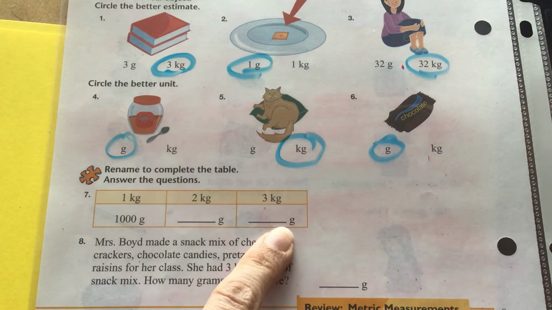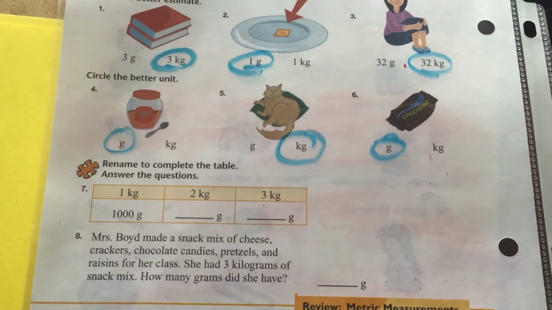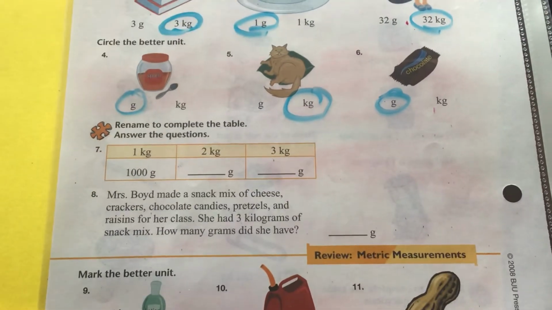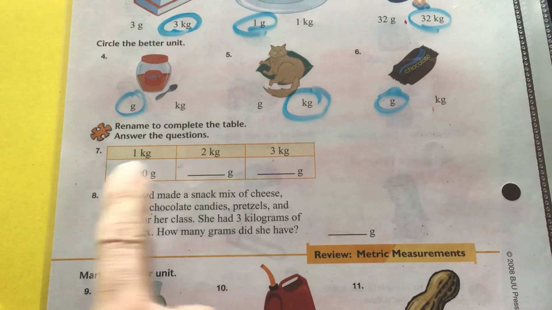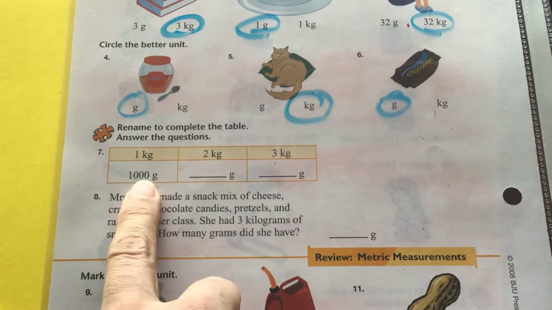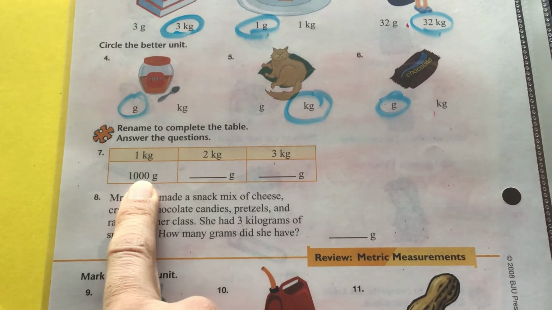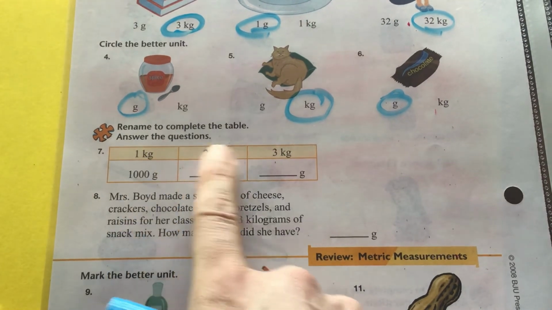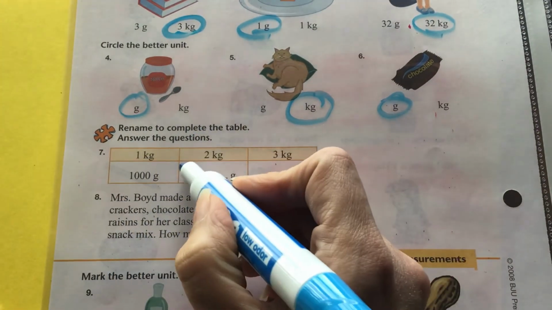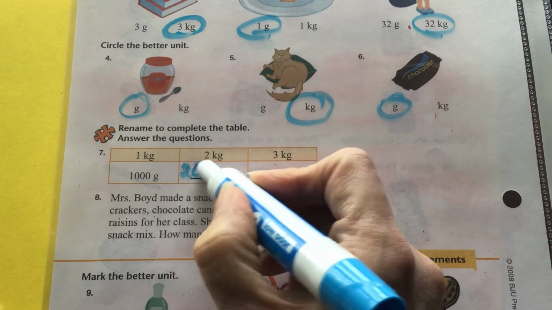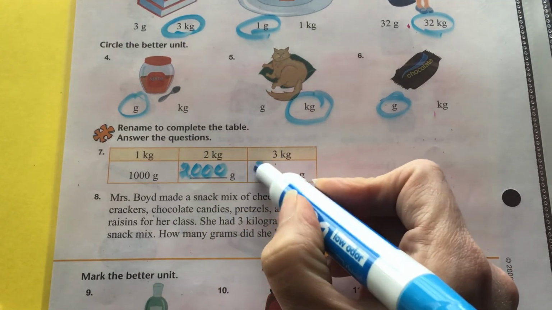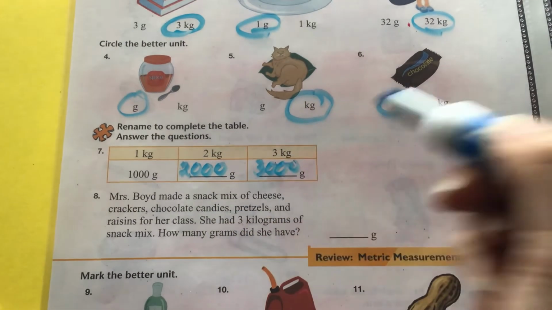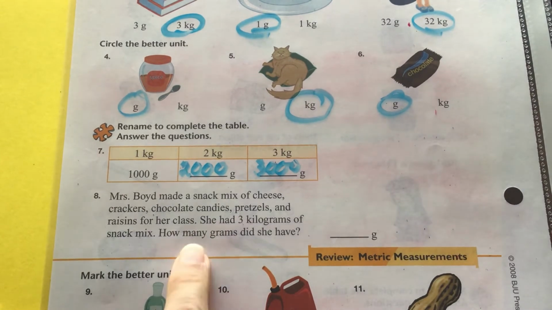Here's the front, and like we've been doing the last few days, you're just completing the chart. And then we're going to answer this question using the chart. We're counting by 1,000s. We go 1, 2, 3. So each one goes up by 1,000: 2,000, and then 3,000. And we're going to use that to answer here.